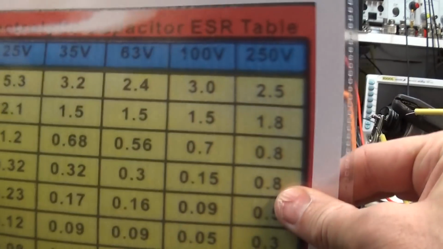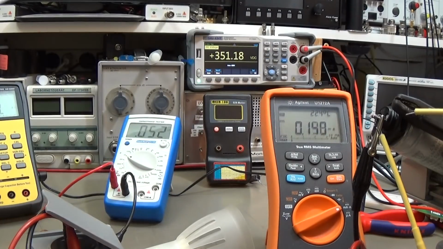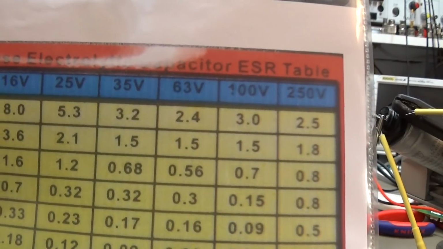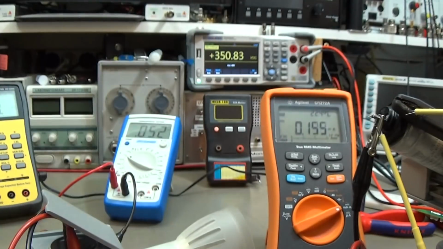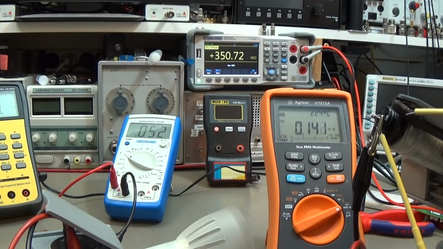And even if your electrolytic capacitor is exceeding these values here, you definitely know that the aging process has started, and that means you have to swap it, because it is only a question of time until this capacitor is completely failing.